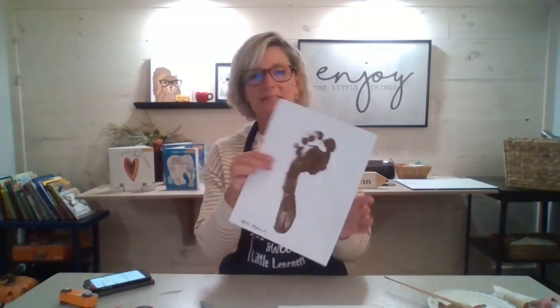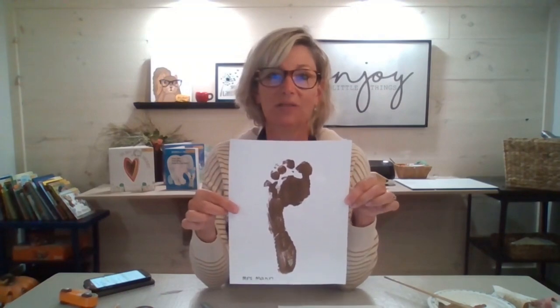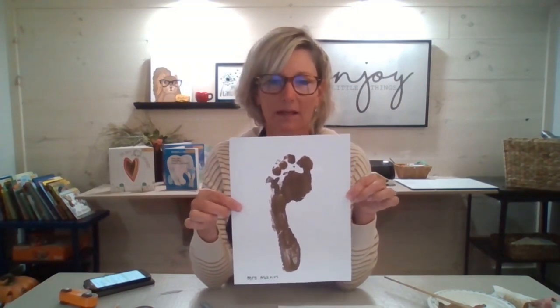Oh my goodness. So I took some paint and I painted the bottom of my foot, one foot. And it really felt quite weird. So when you're painting your foot, or somebody else might want to paint your foot, it might be easier. How does it feel? Oh my goodness. So once I painted it, I stepped on a piece of paper, and that is what my footprint looks like.